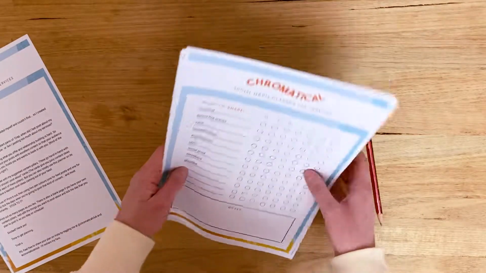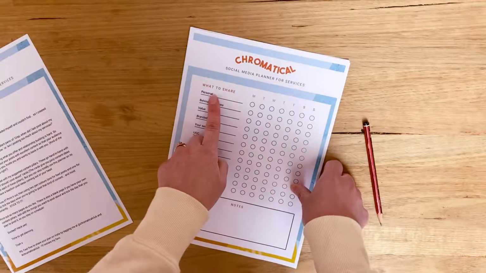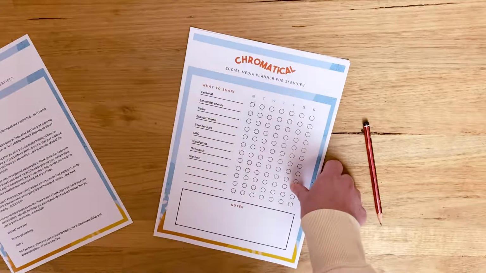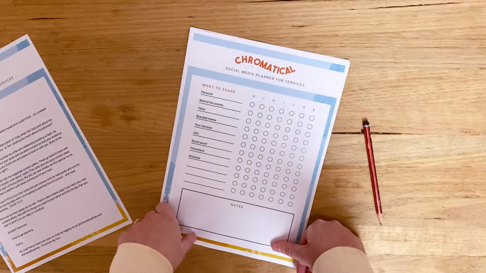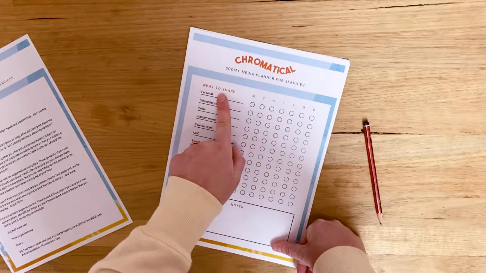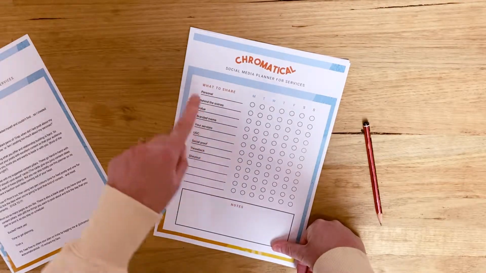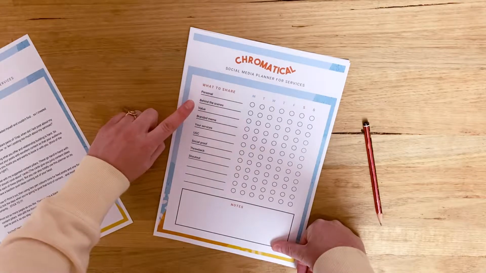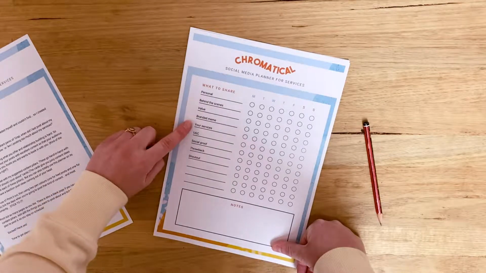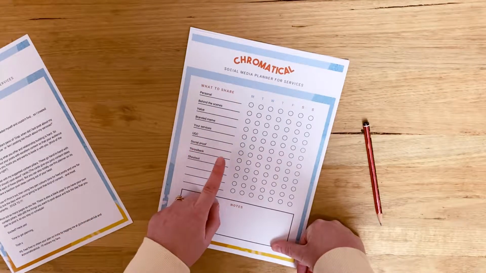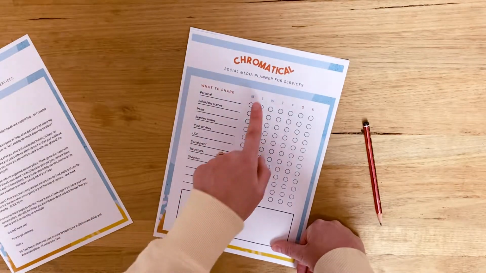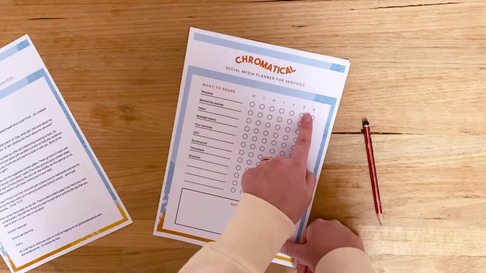Now, this first page has filled in what I like to post about. So if you've seen my What the F Should I Post About cards, each of the post ideas are put underneath each of these topics. So personal, behind the scenes, value, branded meme, your services, user generated content, which is called UGC, social proof, throwback, and shout out. And then over here, there is each day of the week.